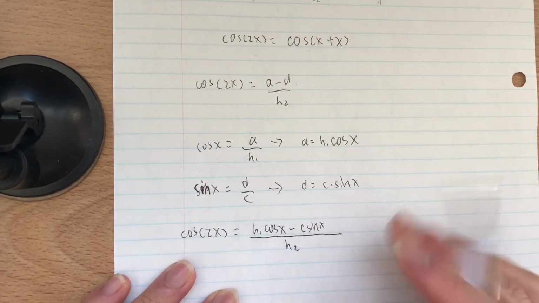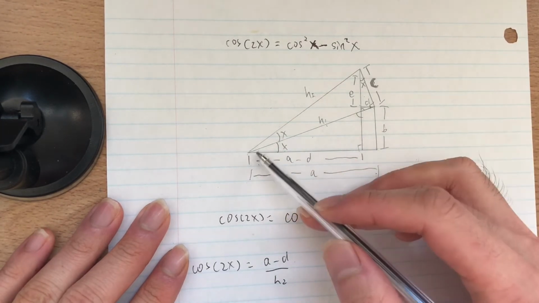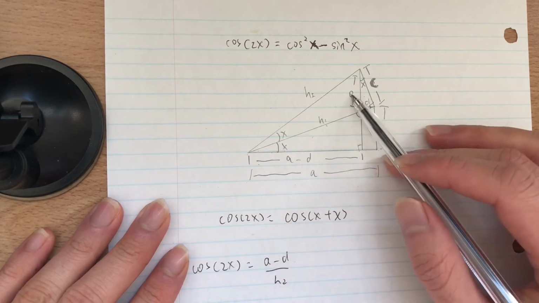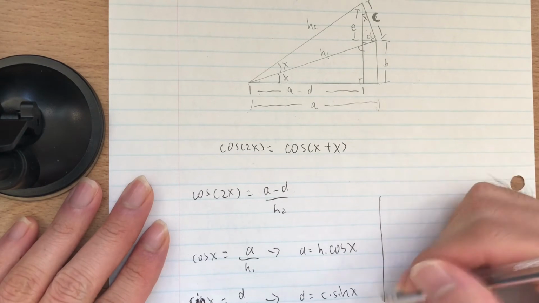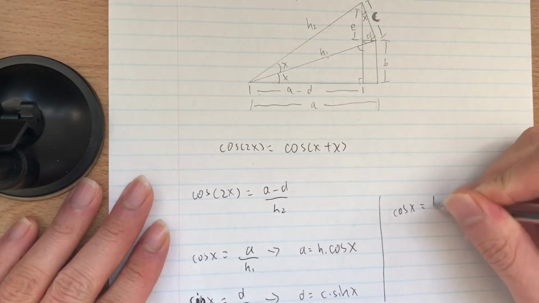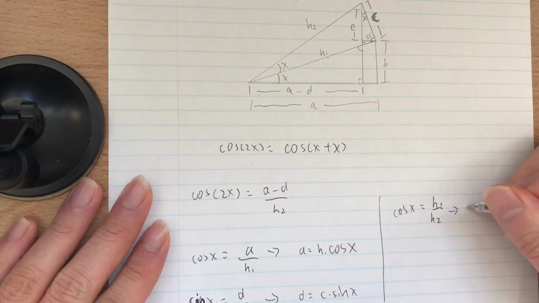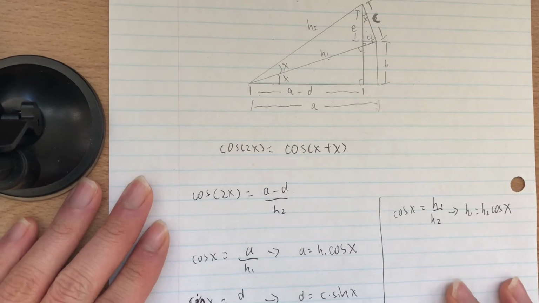Let's see what we can do for H1. H2 is only here. In this right triangle, this is adjacent, this is hypotenuse, so cosine of x is equal to H1 over H2. Then H1 is equal to H2 cosine of x.